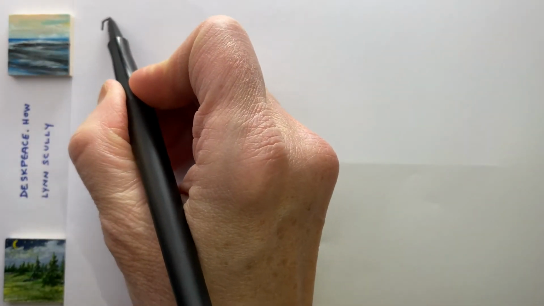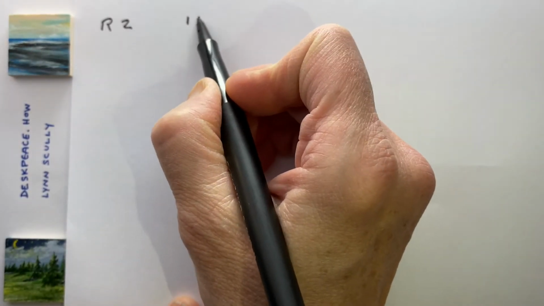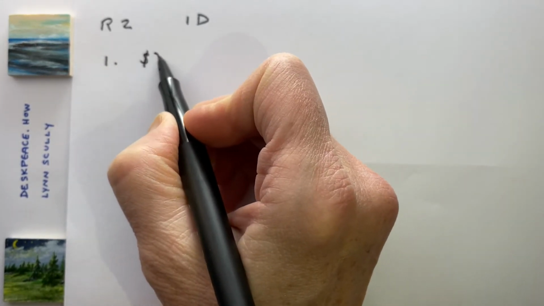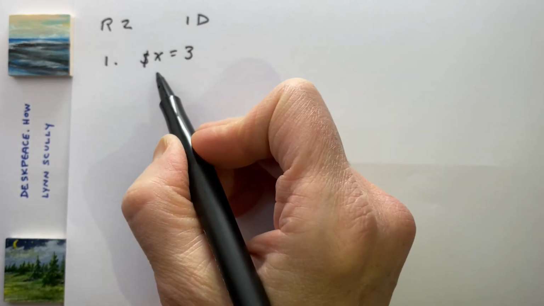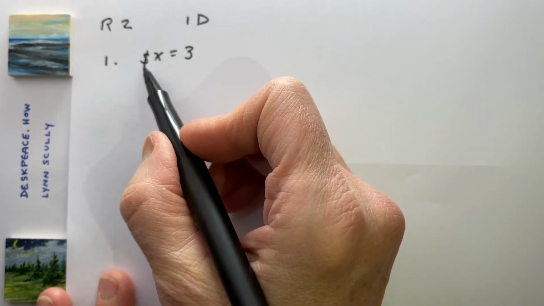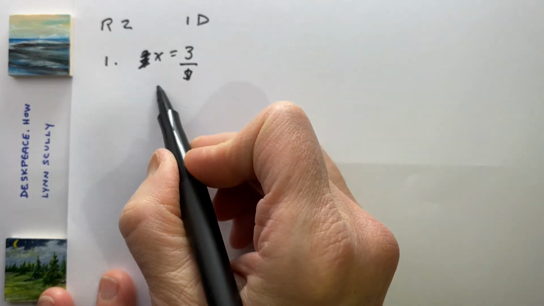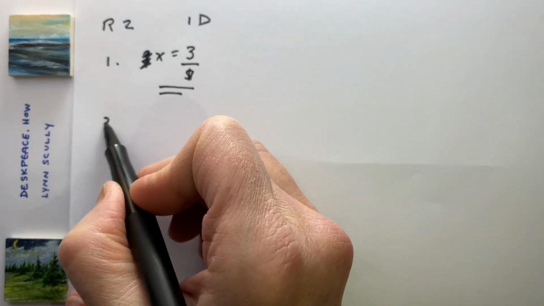Review lesson number 2 for 1D. Number 1, $x equals 3. I want to get the x alone. This thing's attached by multiplication. Move it by division to the other side of the equal sign. I'm done.